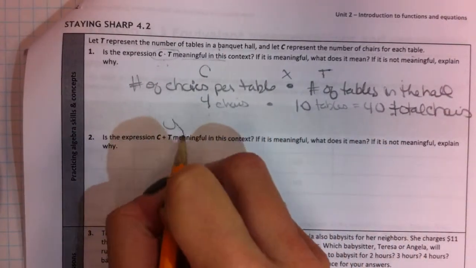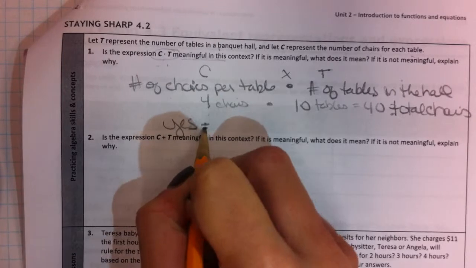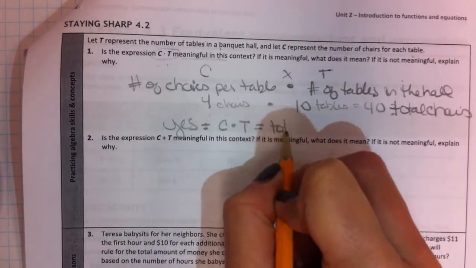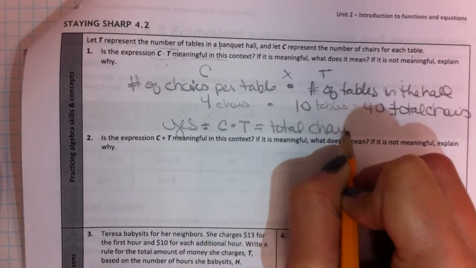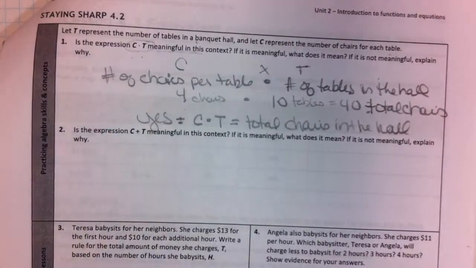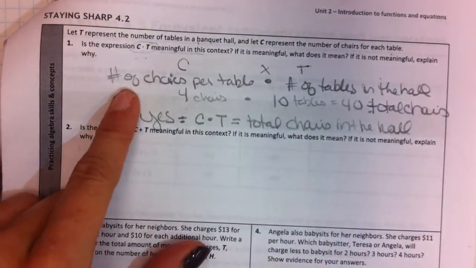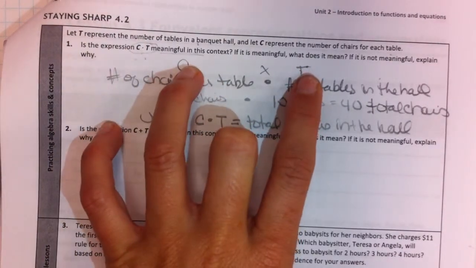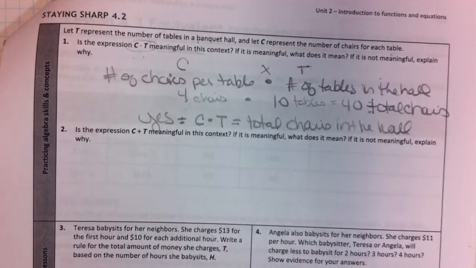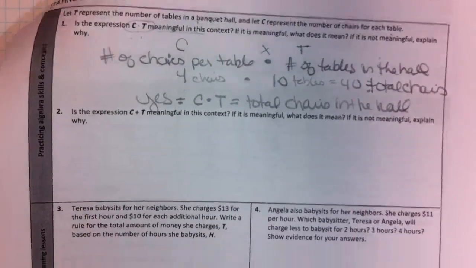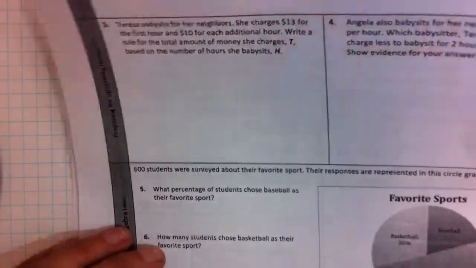4 chairs per table times 10 tables, it's going to give you 40 total chairs in the room. So does it make sense? Yes. If you multiply C times T, it's going to give you the total chairs in the hall. Take a minute, pause it now, and really think about that, because this is where algebra gets a little bit hard. You have to write in letters and variables, but think in real life terms. So pause it here and give that a try.